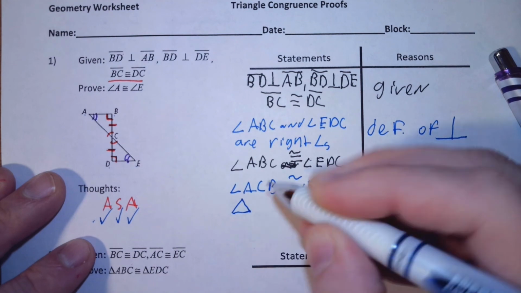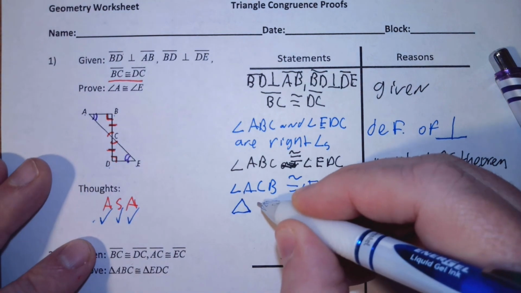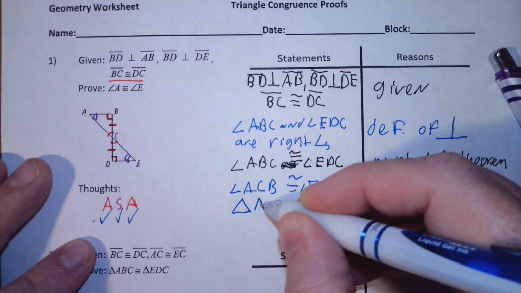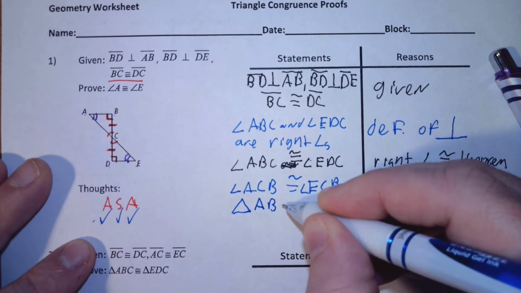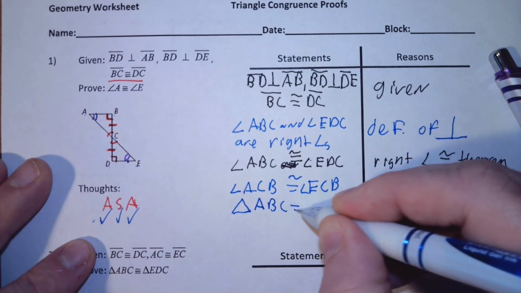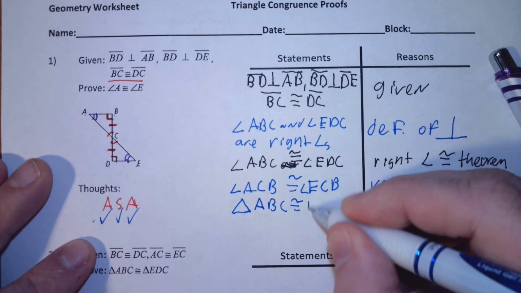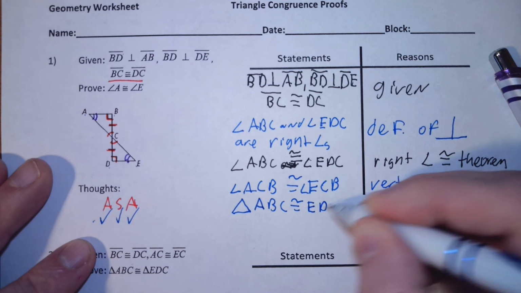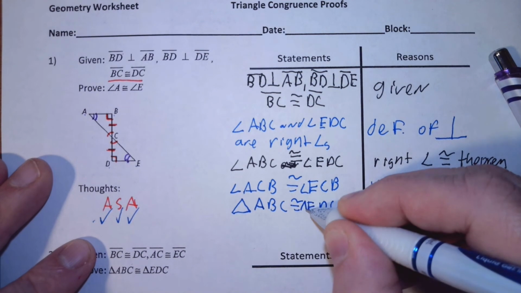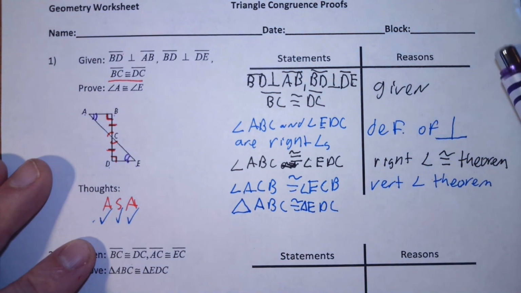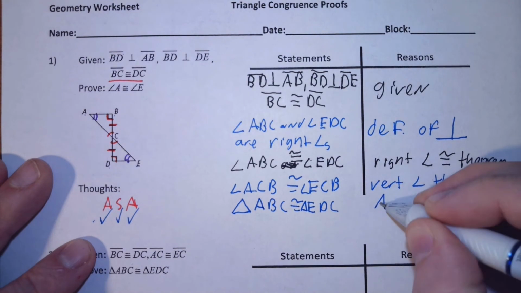Triangle ABC is congruent to triangle EDC. Oops, forgot the little triangle in there. And that is because of ASA.